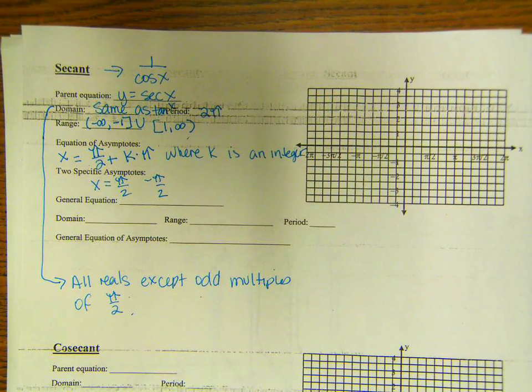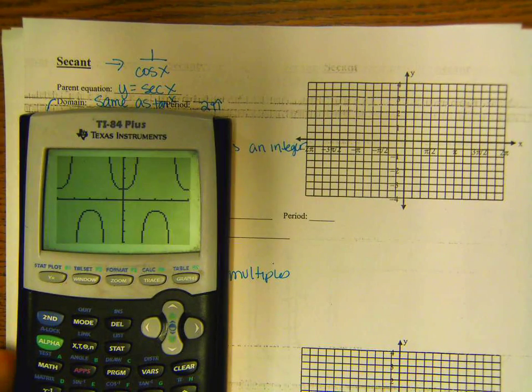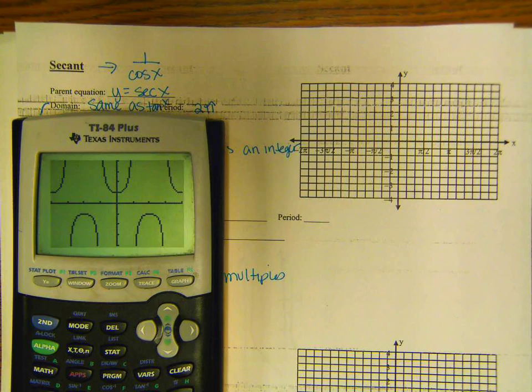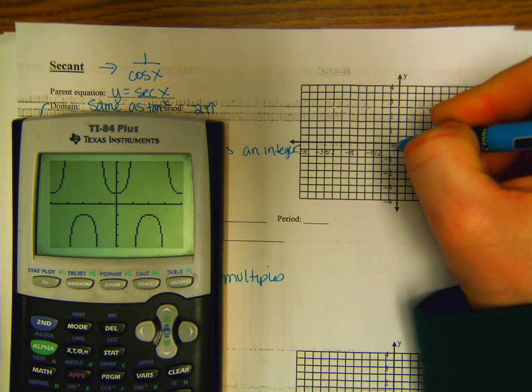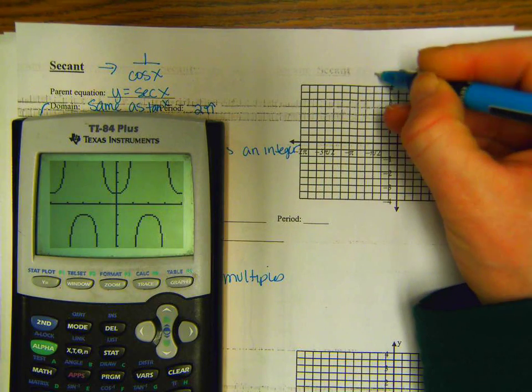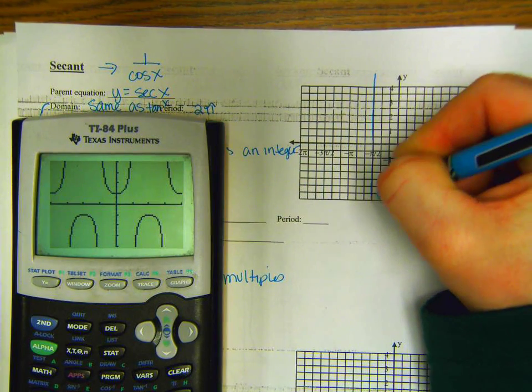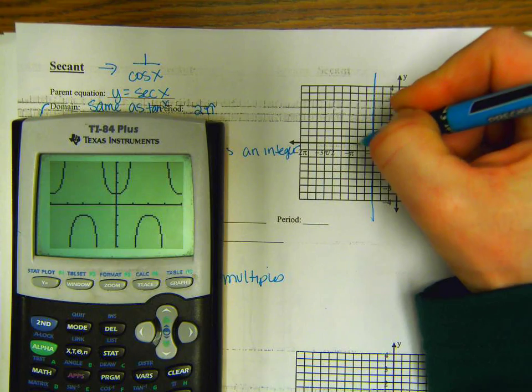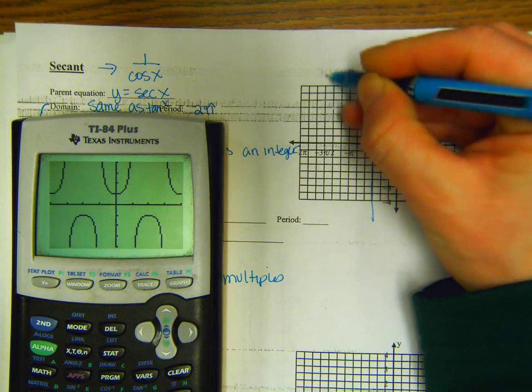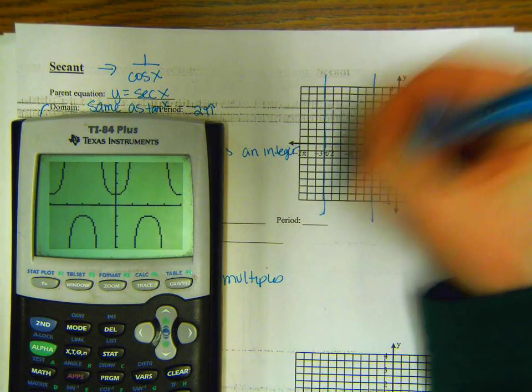Okay. Alright guys, so let's use our graph and use now what we wrote down, and let's put some asymptotes and sketch it. So here's my negative pi halves, and negative 3 pi halves. There's my asymptotes, right?